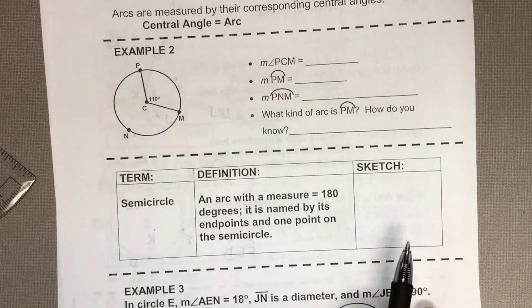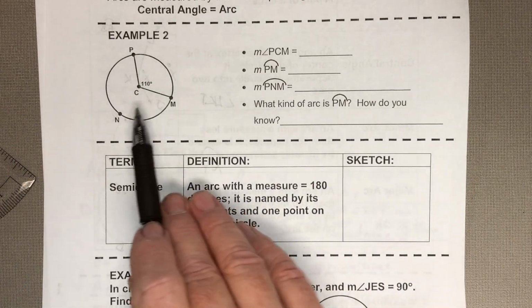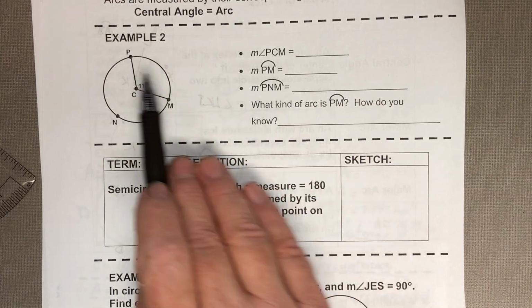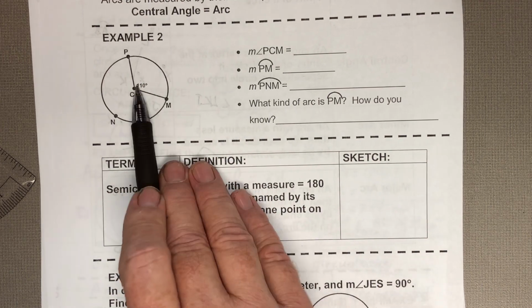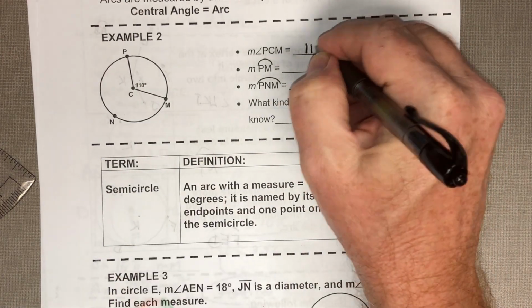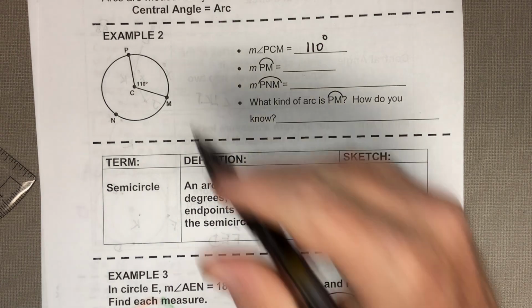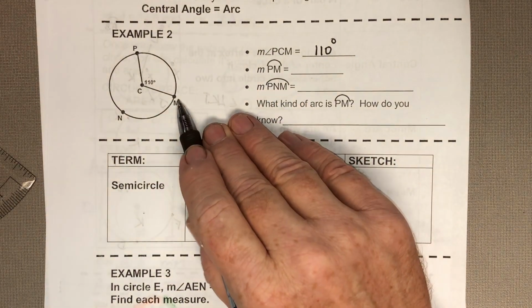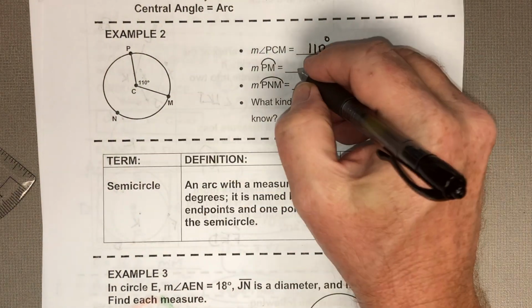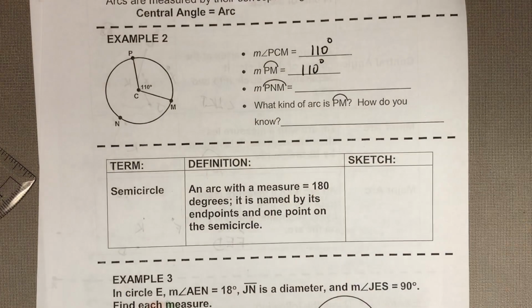All right, so let's go to example number 2 here. It wants us to find the measure of angle PCM. Well, they told us that was 110 degrees. All right. And then it wants us to find the measure of arc PM. Well, that's this arc from P over M. And if that's 110, then arc PM is 110.